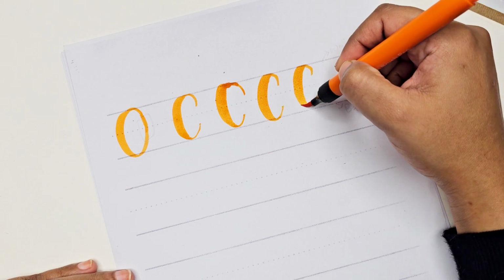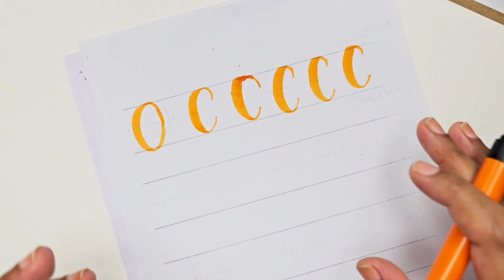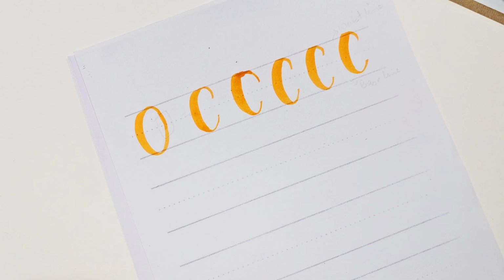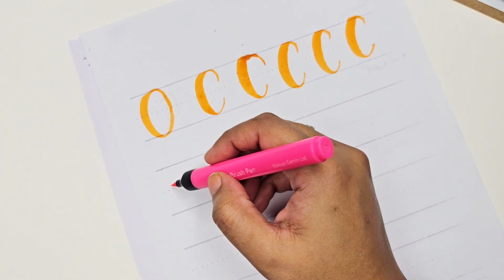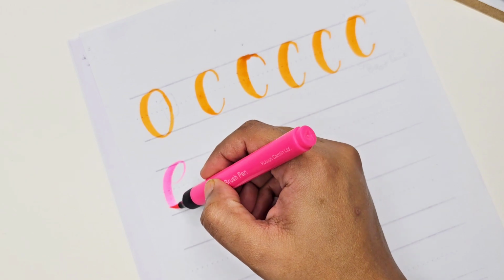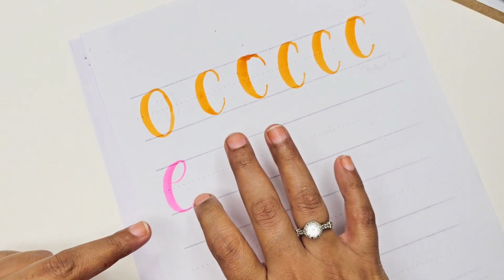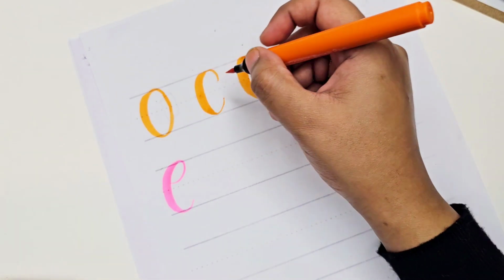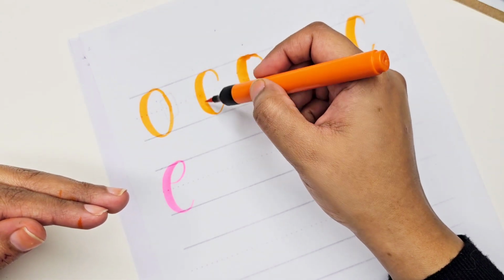You just have to practice it many times to get a perfect C. Now C and E are quite similar, and I'll show you how E looks when you write in calligraphy. It is like this. It is nothing but C, which has looped itself here up to about a third of the whole stroke.